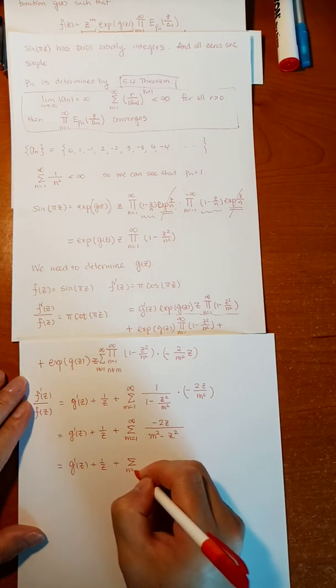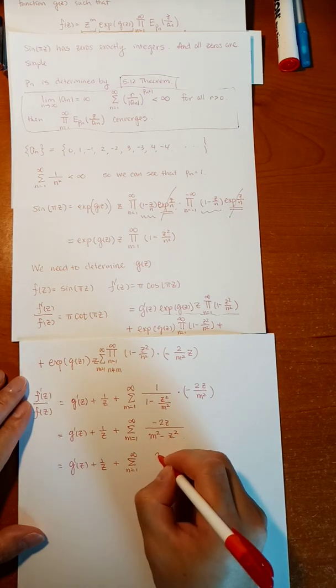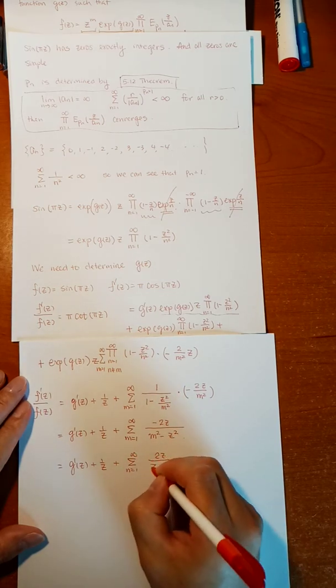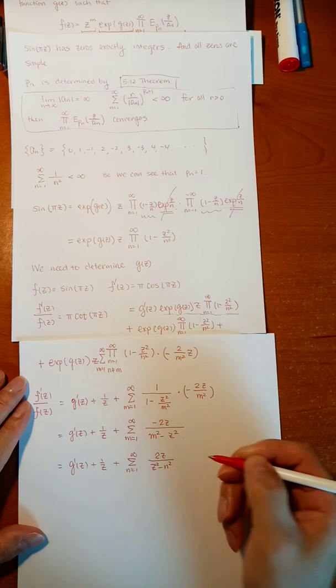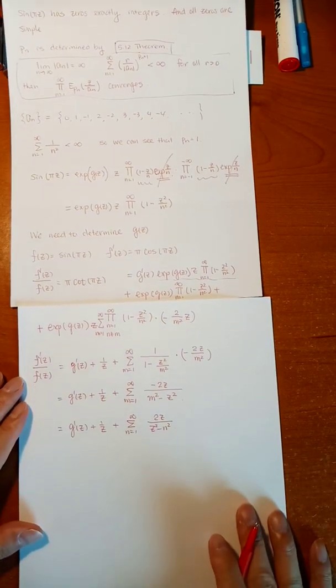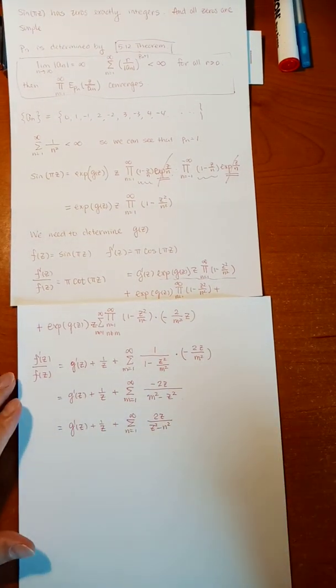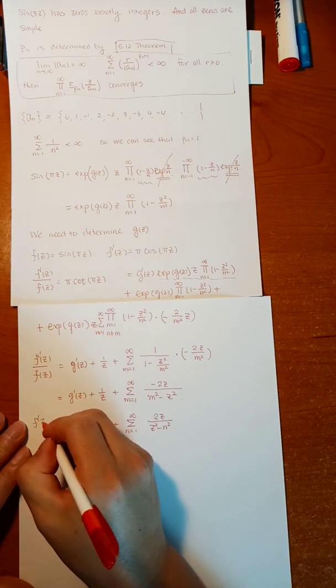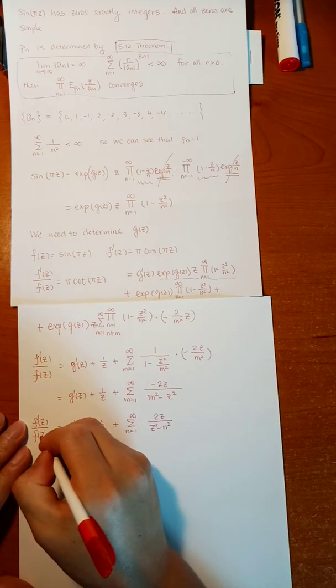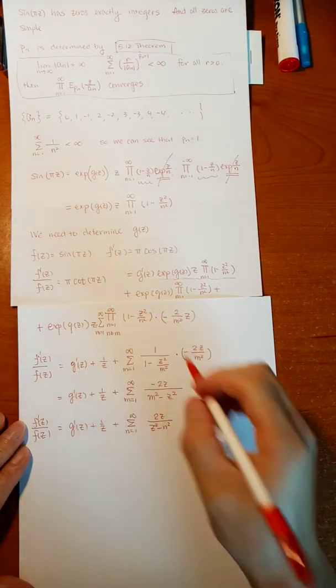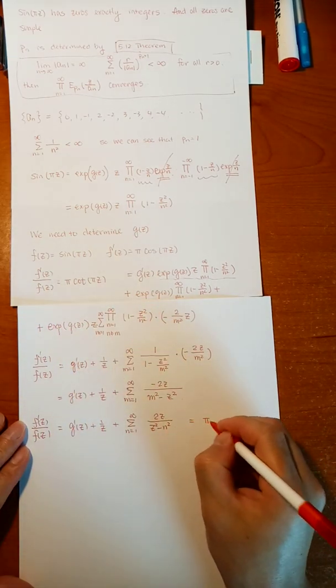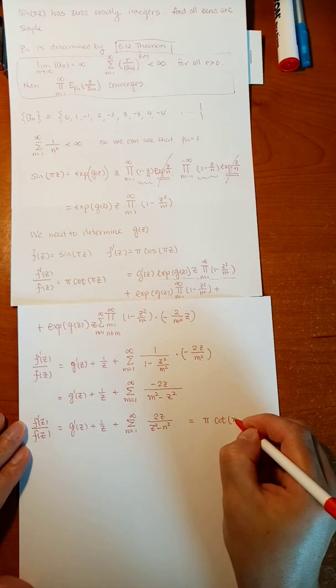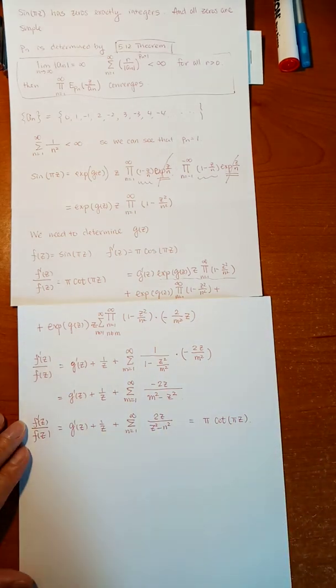In the book they use the letter n instead of m. Okay, so this is exactly f prime of z over f of z, and f prime of z over f of z is also equal to pi cotangent of pi z.